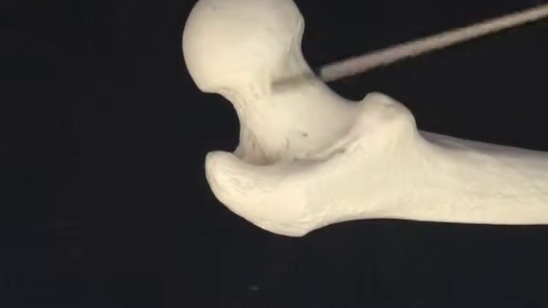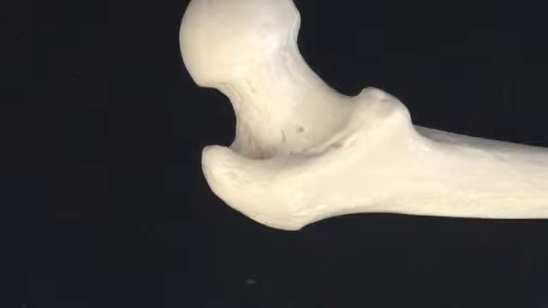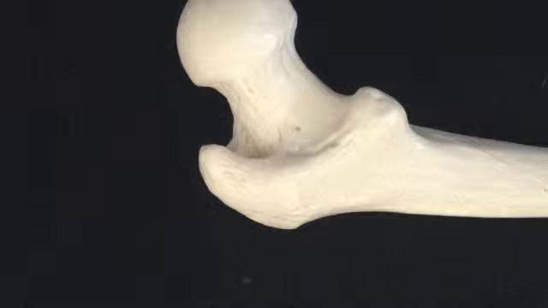Distal to the head is the neck of the femur. The neck supports the head of the femur and angles to join the shaft. The neck is the weakest part of the femur and is the location for a broken hip.